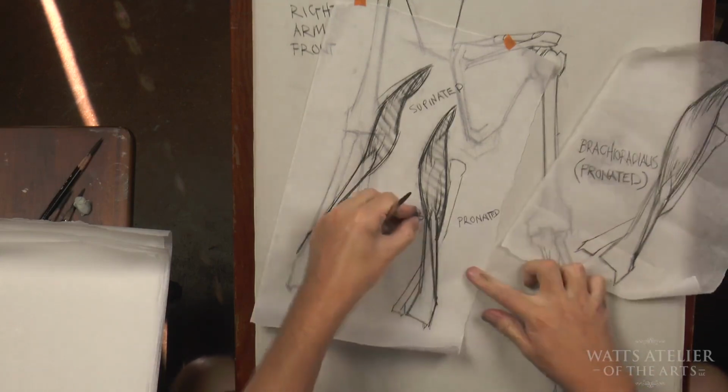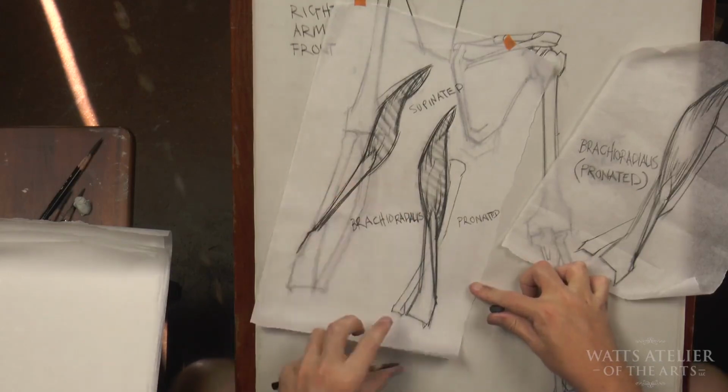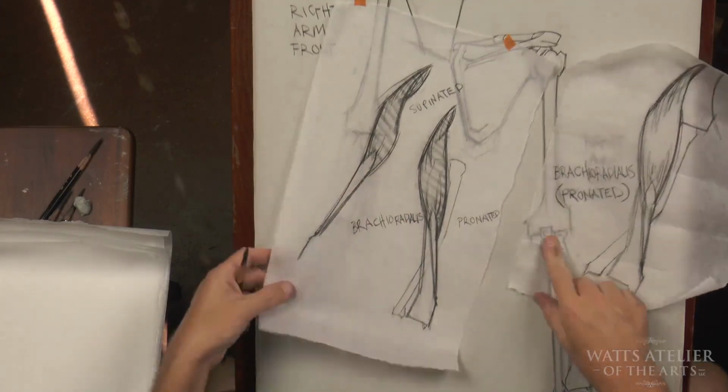Uh-oh. It's an I, not a U. Okay, so there we go. Brachioradialis.